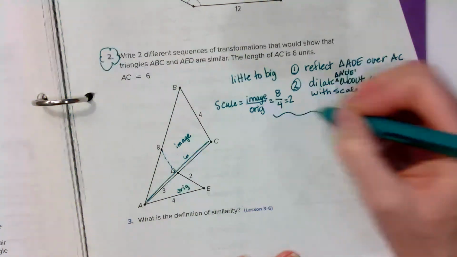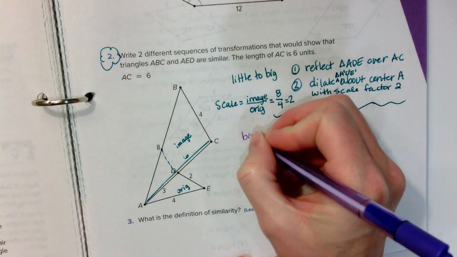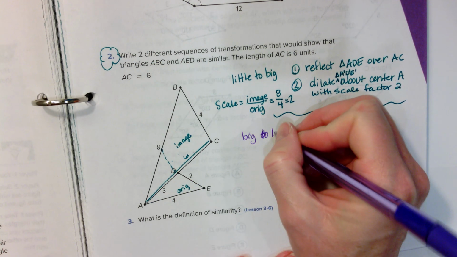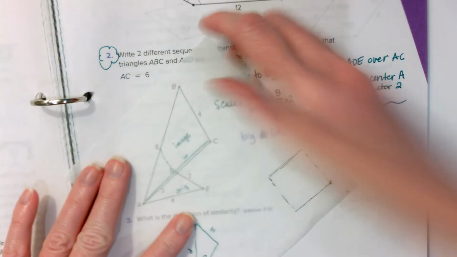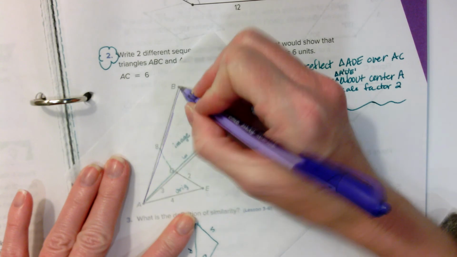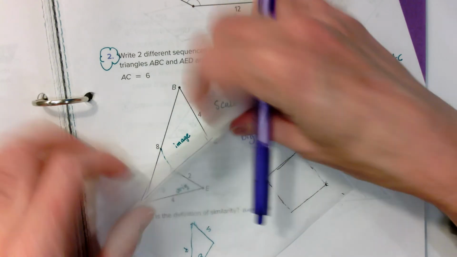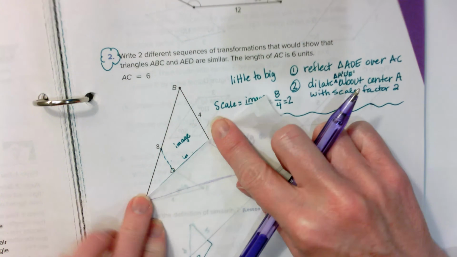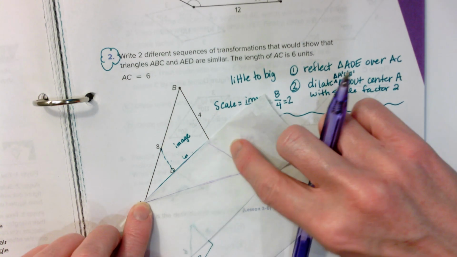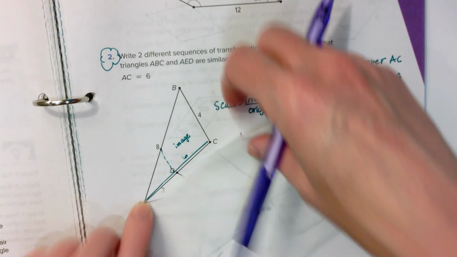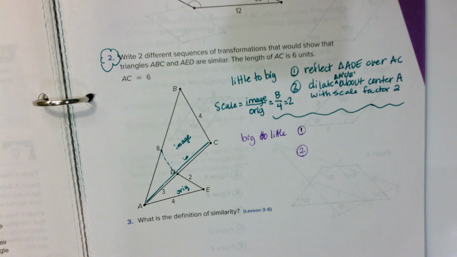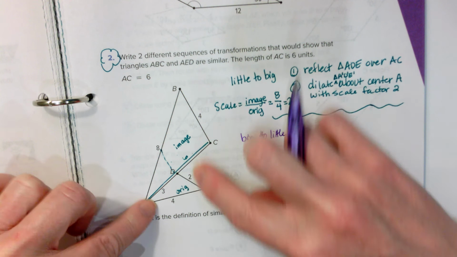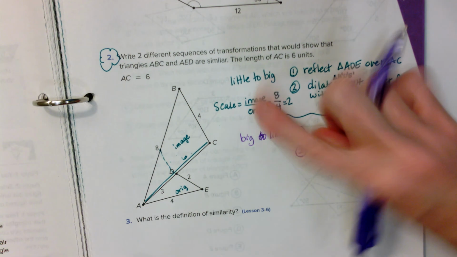So what if I wanted to do big to little? If I did big to little, it's exactly the same thing. If I was going to do big to little, then I am taking my big triangle first. So I'm going to need to reflect it, or I could dilate it, because these two steps you can do in any order. But I'm going to need to reflect it over. And then I'm going to need to dilate it about A and shrink it down to be the little one. When you do this assignment, why don't you try to write out what the two steps would look like if you were taking the big triangle and trying to get it to lay on top of the little triangle. It's very similar to what we did up here.